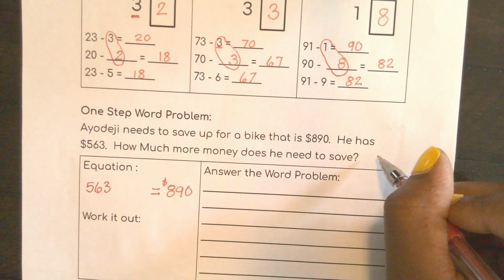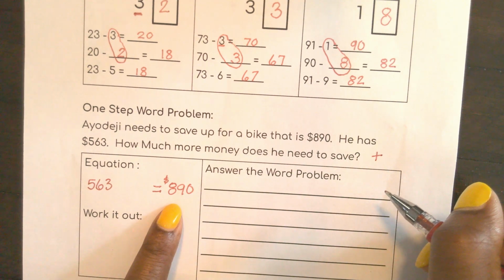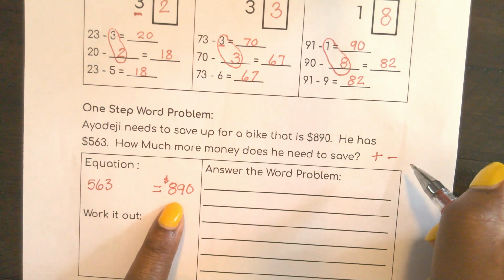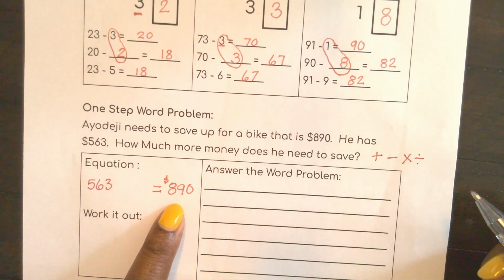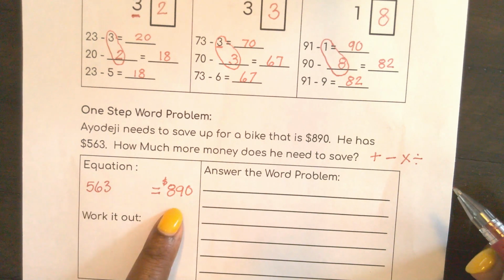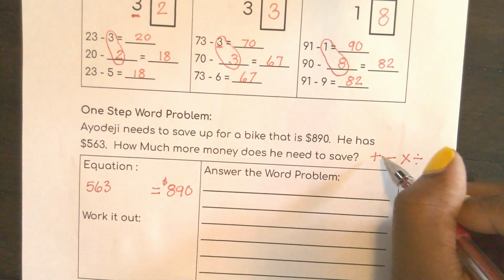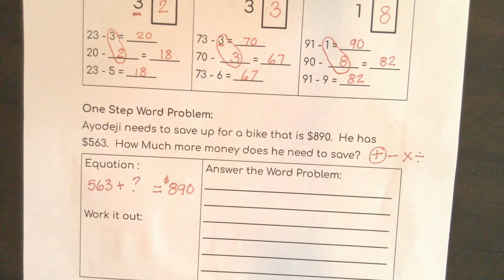So what would I do here? Would I add to get to 890? Would I subtract to get to 890? Would I multiply or divide to get to 890? This is where he is, and this is where he needs to go. He would add. He's going to add some amount to get to 890.